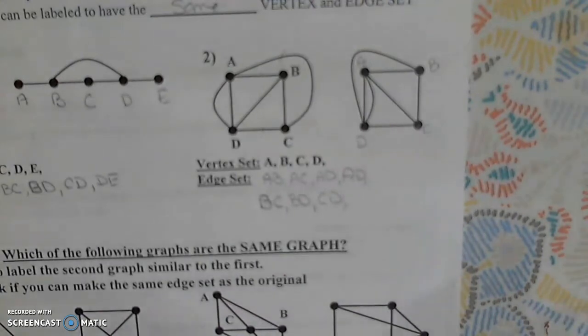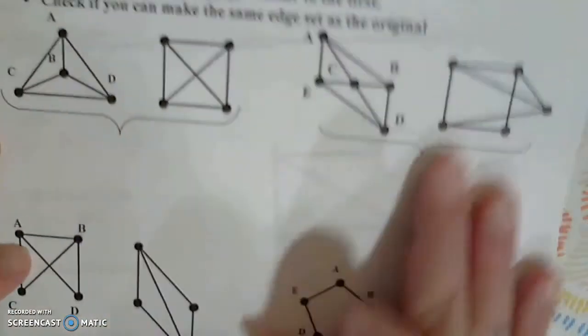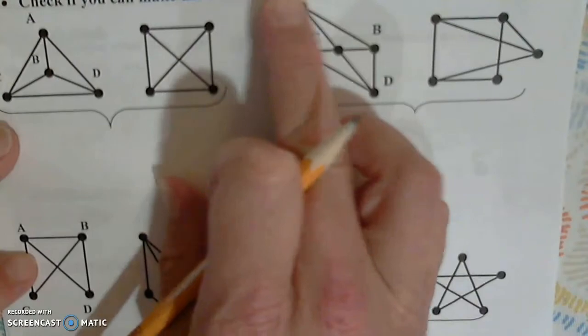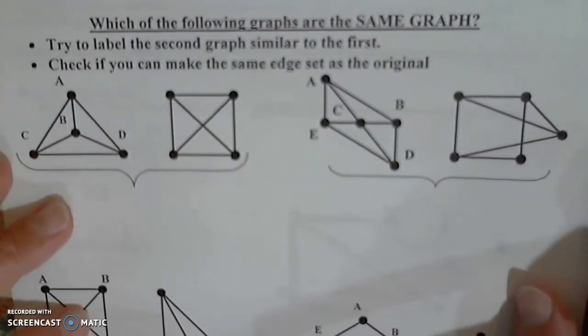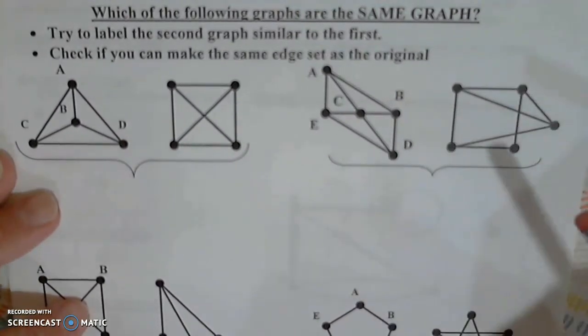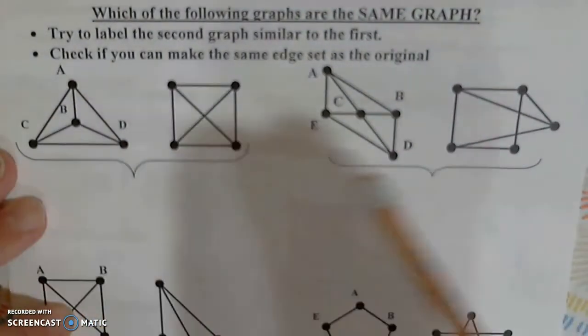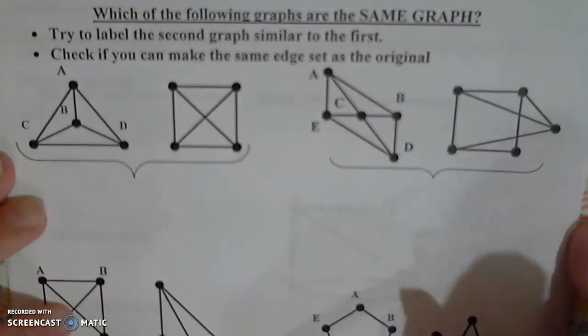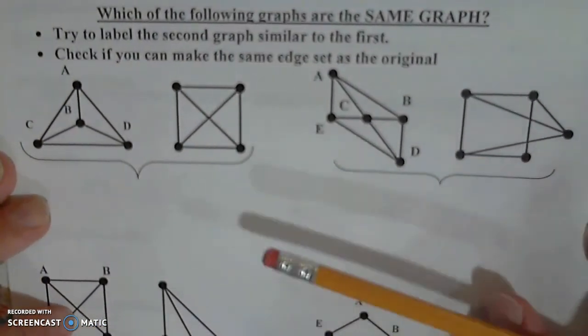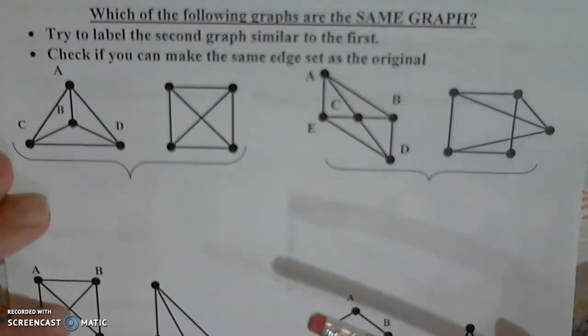That might actually help you. So they want you, on this one, to try to label the second graph similar to the first. And then check and see if you can make the same edge set as the original. Okay? So I want you to do what we just did. And that'll be part of your homework for 5.1, 5.2.